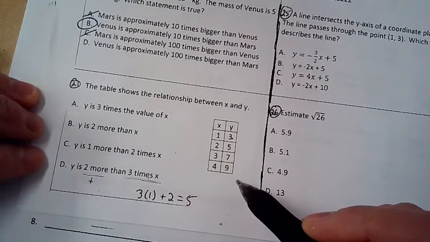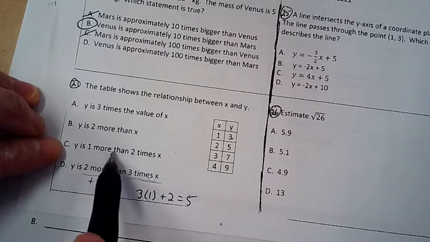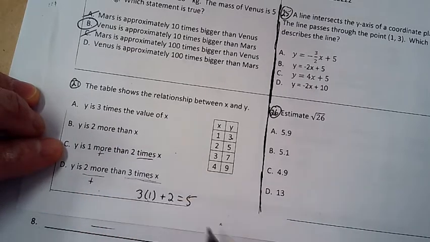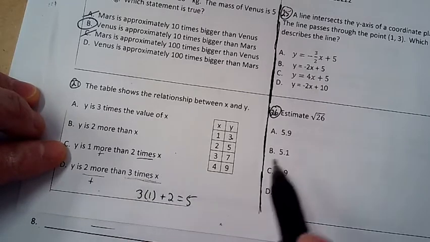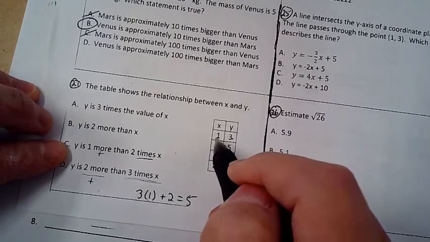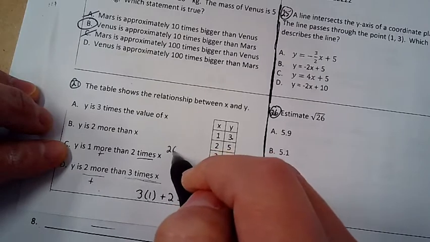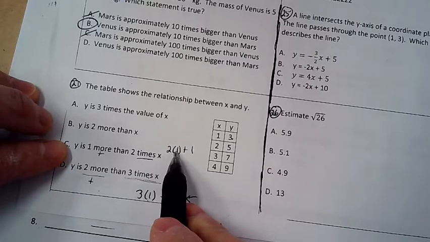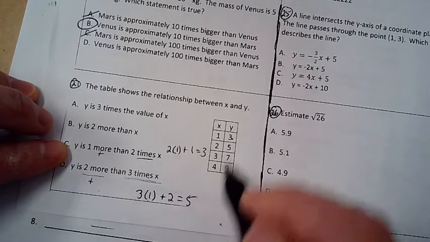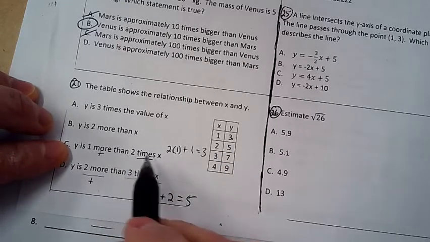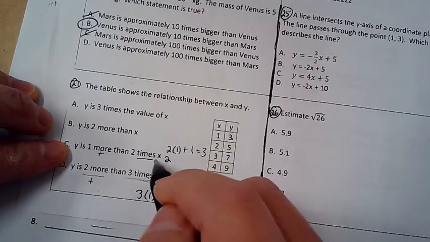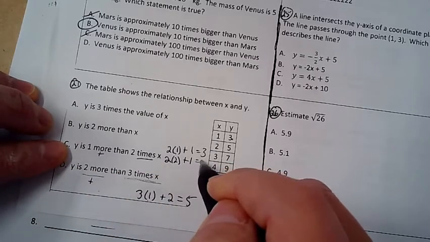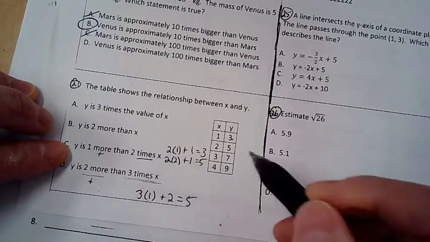Alright, so let's try this one. So this is, again, more. That means plus. And then we have the times here, 2 times x. So let's test it. 2 times 1 plus 1. 2 times 1 is 2, plus 1 is 3. Look, y is 3. So 2 times x again. This is 2. 2 times 2 plus 1. 2 times 2 is 4, plus 1 is 5. Look, y is 5.